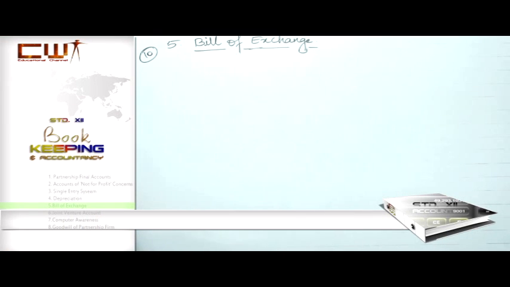Read on question number 10. It says Asha draws a bill on Shanta for 14,000 and 3 months. So Asha is the drawer of the bill and Shanta is the drawee. Shanta accepts the bill. The bill is sent to the bank for collection.